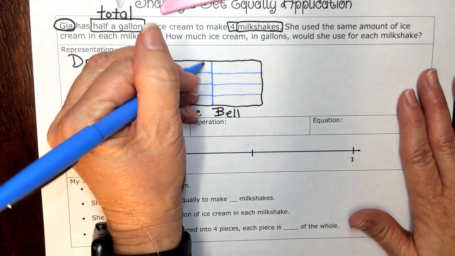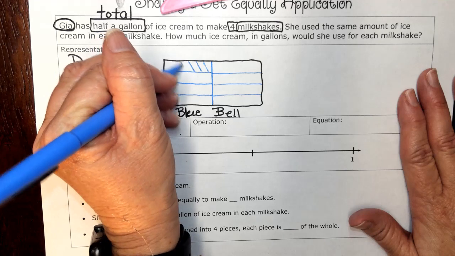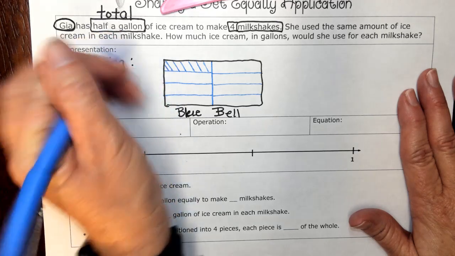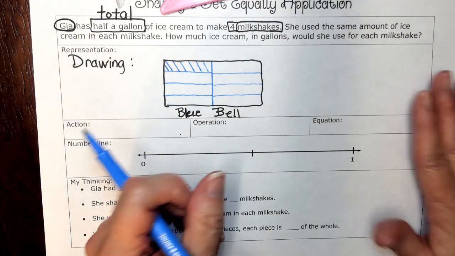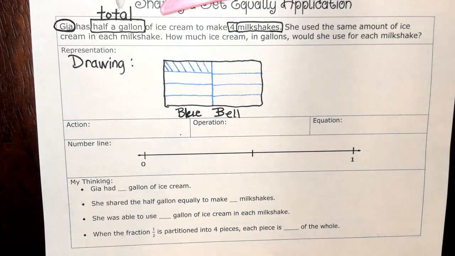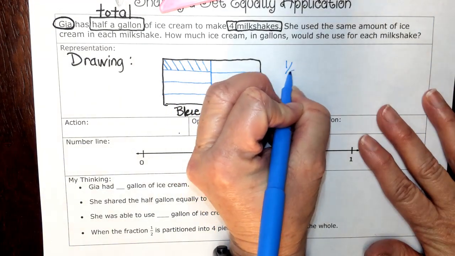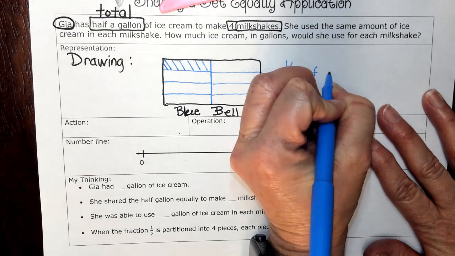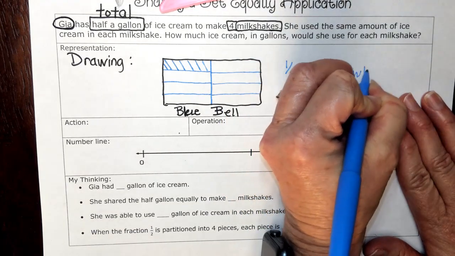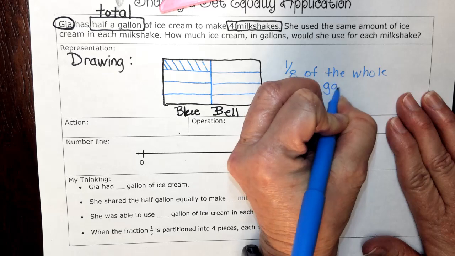and I'm able to get my answer by thinking about, well, what is one part of the whole thing? Raise your hand if you can tell me that answer. What is that answer, Anthony? What is that answer that I have just highlighted? Natalie? 1/8. Good. 1/8 of the whole gallon.